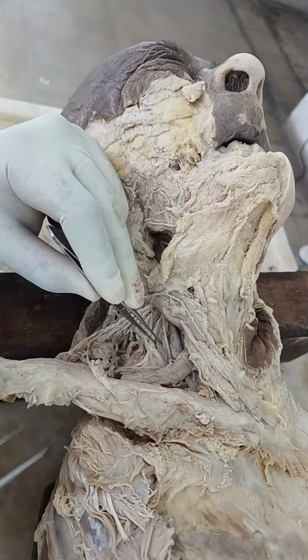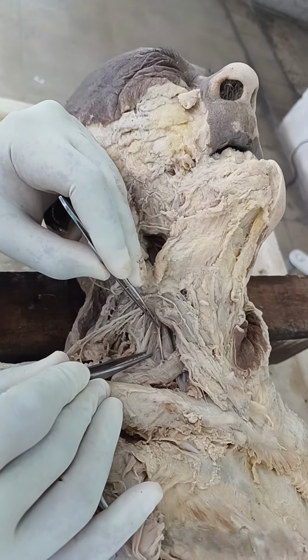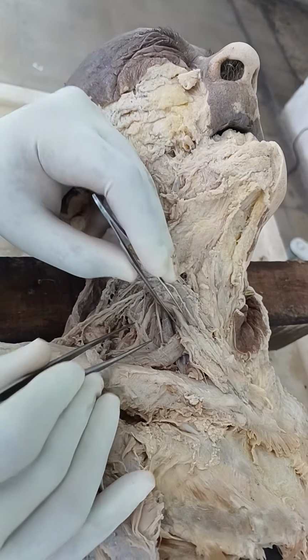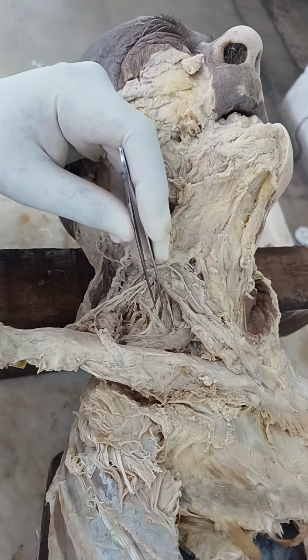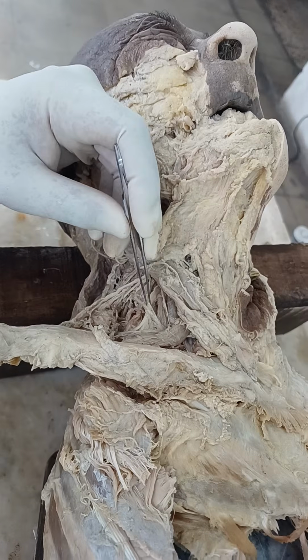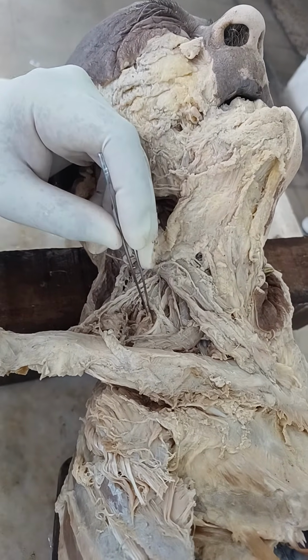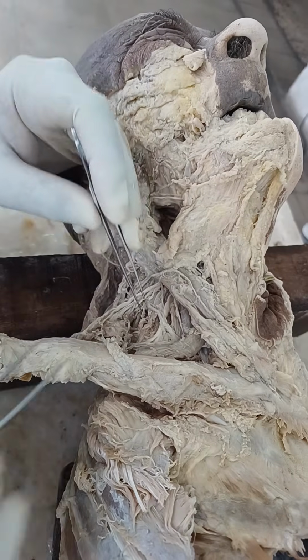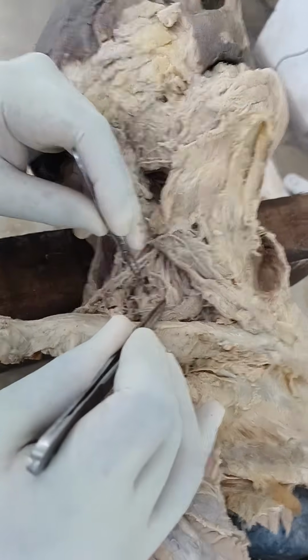Always remember, above the scalenus anterior there is a nerve. It is the phrenic nerve. Here you can see this is the phrenic nerve, and this is the brachial plexus, mainly the roots. In front is the scalenus anterior, behind it the scalenus medius, which is pierced by 2 nerves.